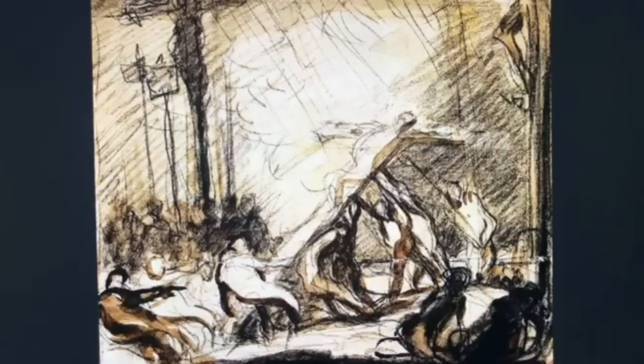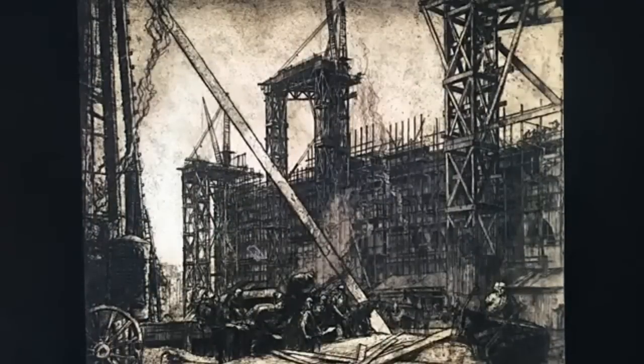I've got several of his drawings and/or etchings here. This is an etching of his. And you can see the strong pattern of dark and light. I mean, this is a finished drawing, a finished etching. But the main thing here is that strong contrast of dark and light, and it sets up everything.